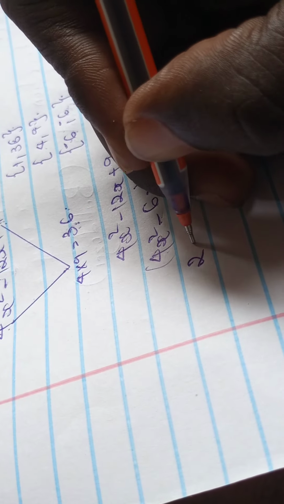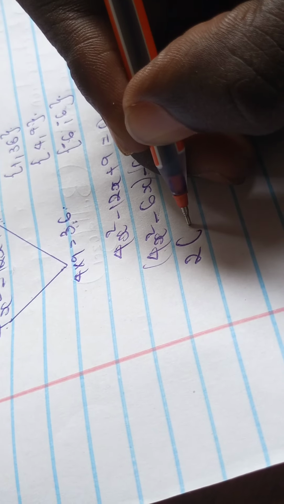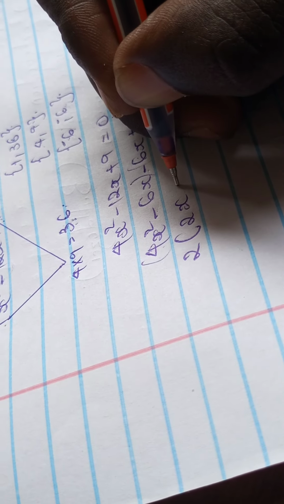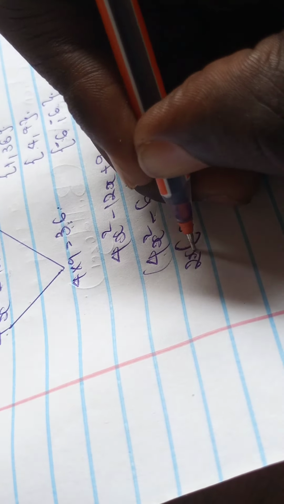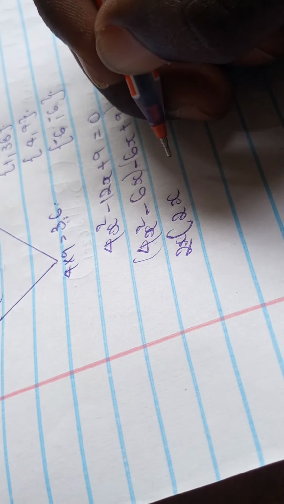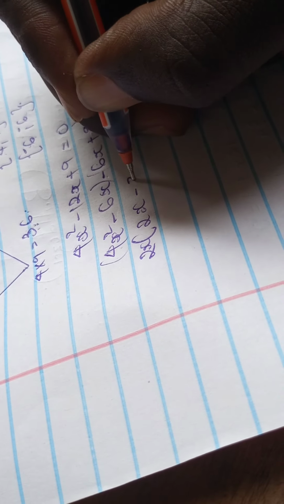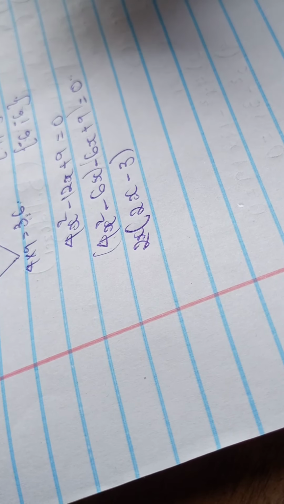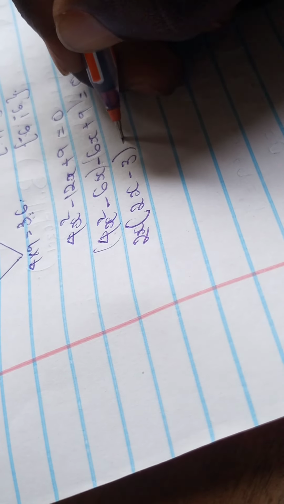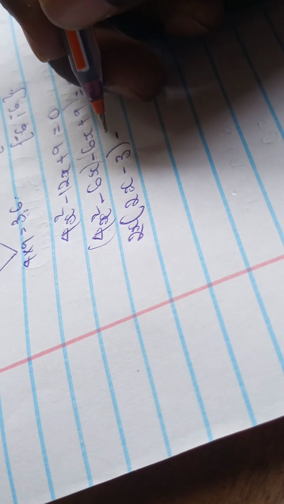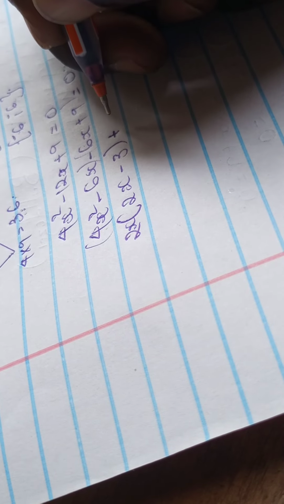When you factorize out 2x, you remain with 2x. And here we factorize out the x. You factorize out 2x, remain with minus 3. And for this second case, we have a minus outside, we have a plus outside.